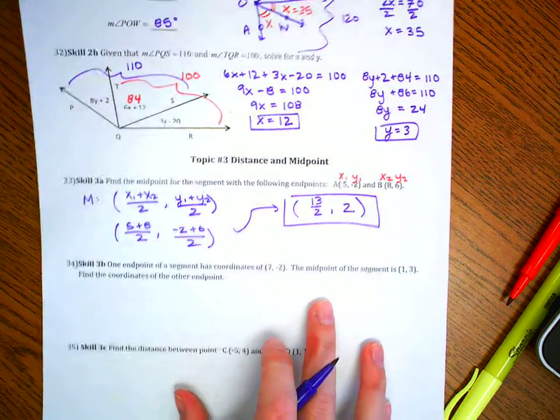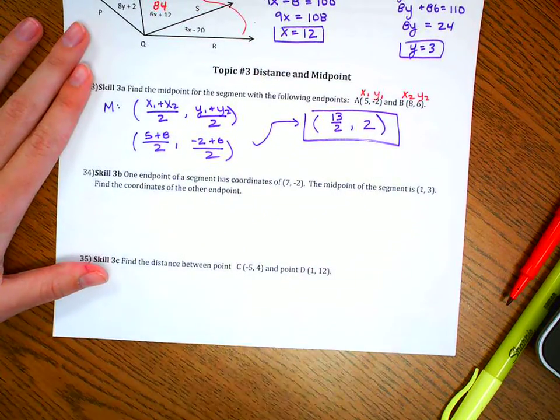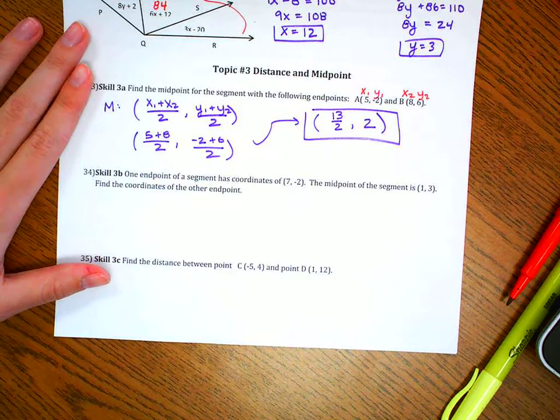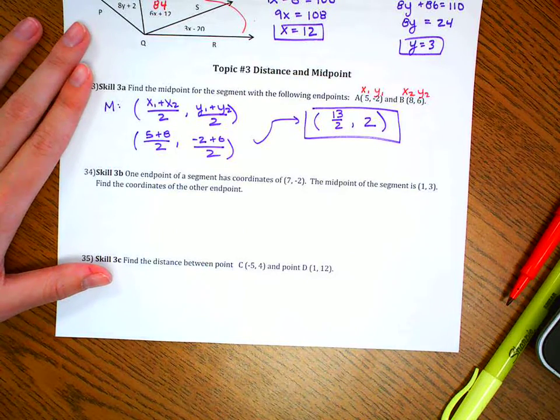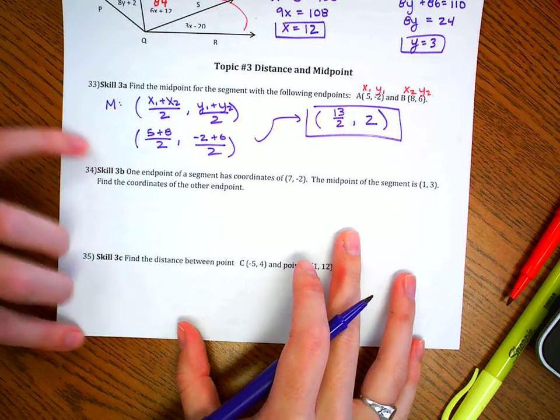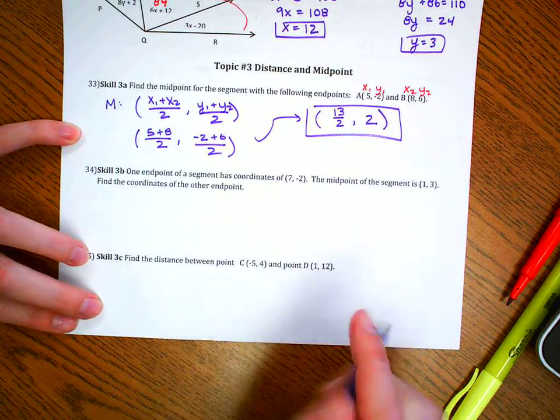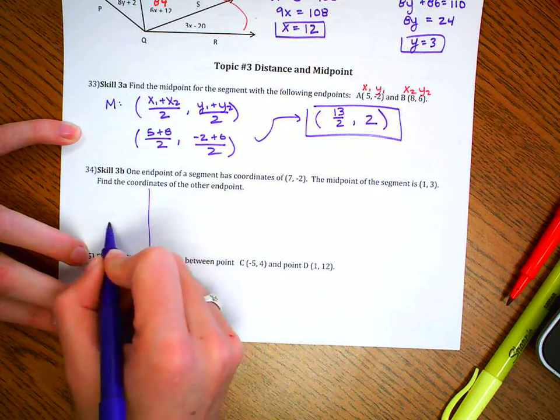Okay, number 34. One endpoint of a segment has coordinates of 7, negative 2, and the midpoint of the segment is 1, 3. Find the coordinates of the other endpoint. Well, I'm going to show you guys my trick for doing this one. For this one, we can do it the long way like we did in class, but I'm going to actually draw a picture by drawing a coordinate plane.